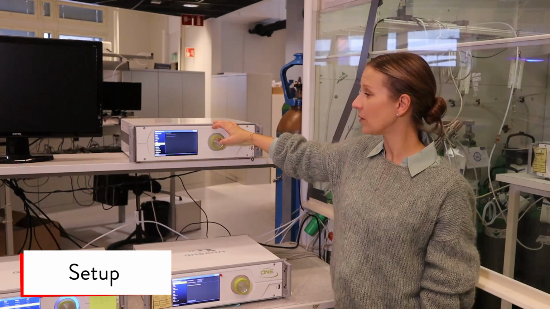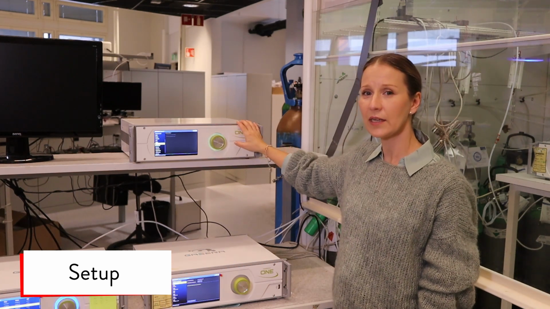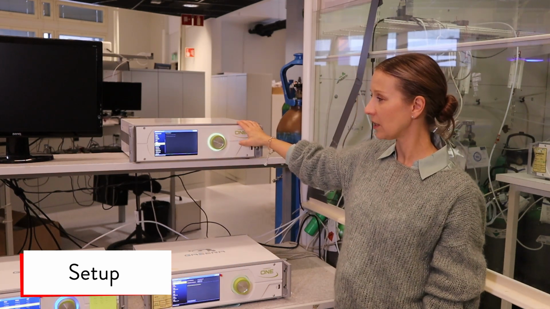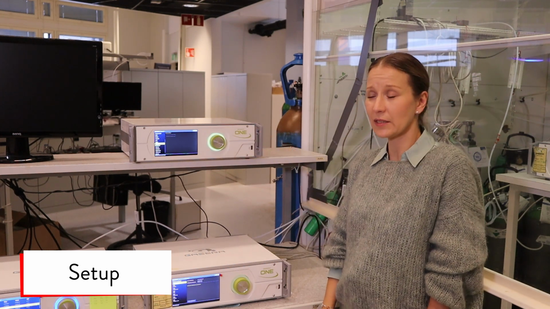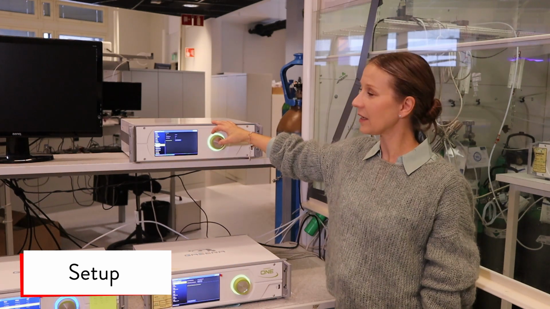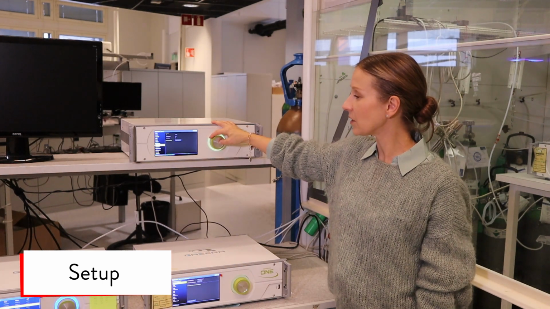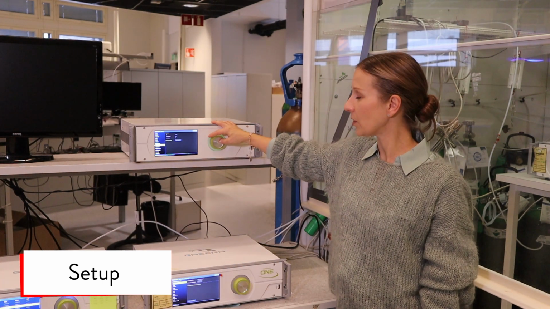Utilities means the multipoint sampler. This device doesn't have the multipoint sampler connected, so it shows the multipoint sampler setup as gray. Software is the software versions installed in the device in our production.